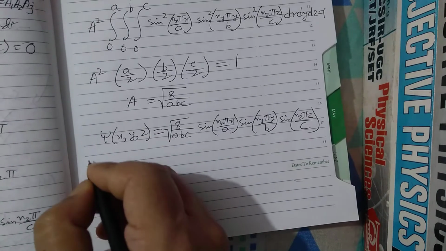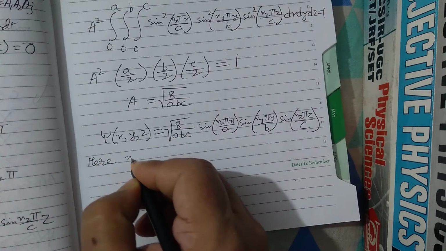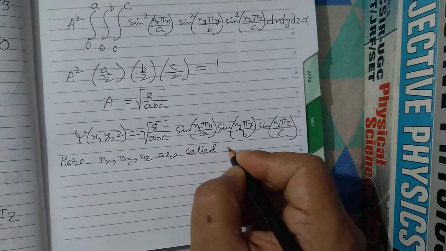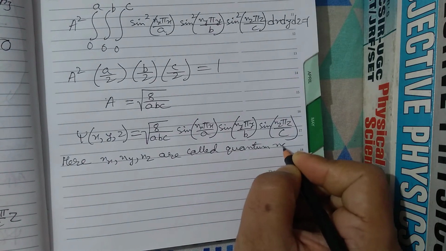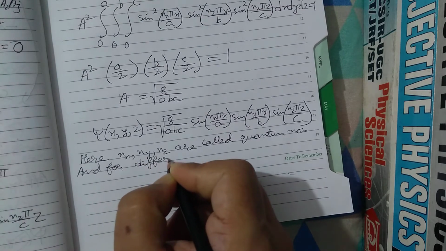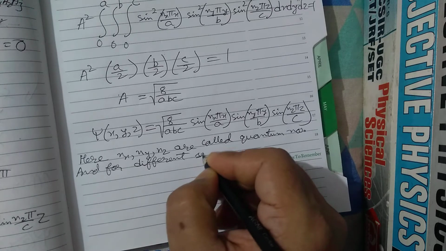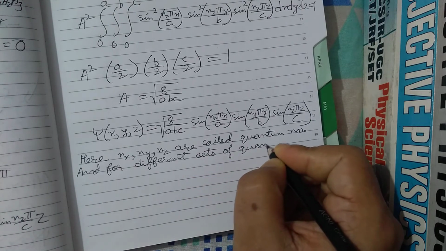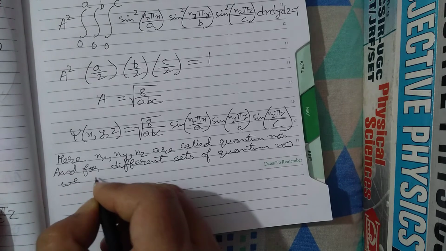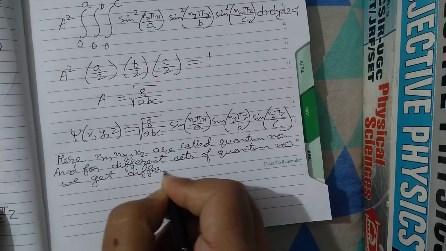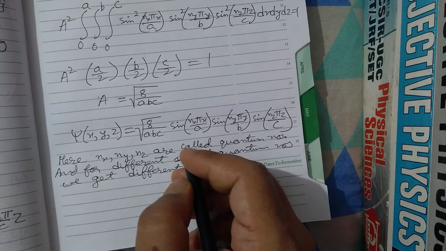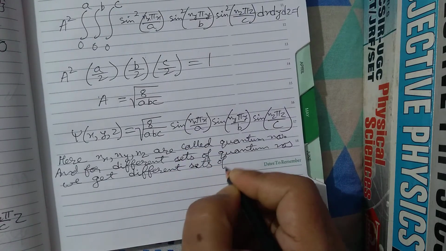Okay, here, what are these nx, ny, nz? Nx, ny, nz are called quantum numbers, and for different sets of quantum numbers we get different states of wave function, different sets of wave functions.